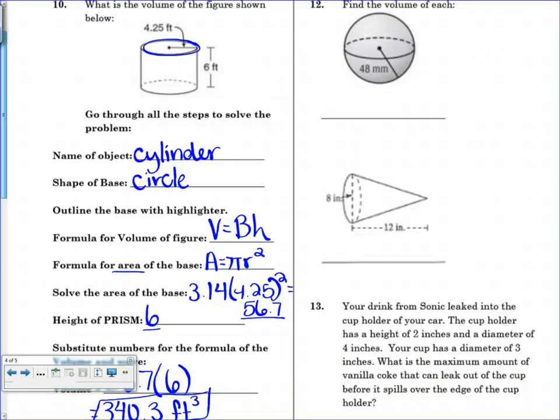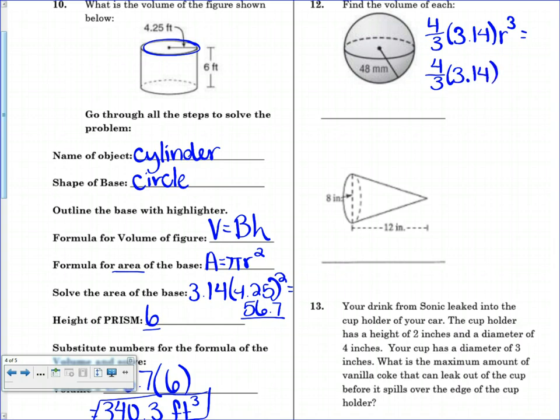Number 12, find the volume of each. So this is a sphere. So we're going to use 4/3 pi times the radius cubed. 4/3 times pi. My radius here is 48. And then you're going to take that to the third power. Multiply those together, you're going to get 463,012 millimeters cubed.